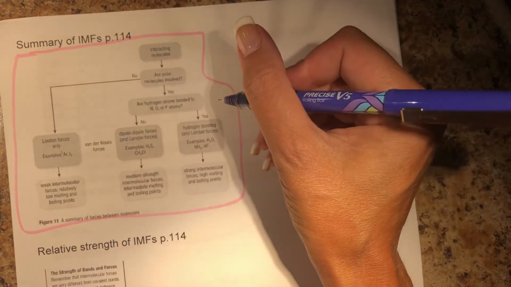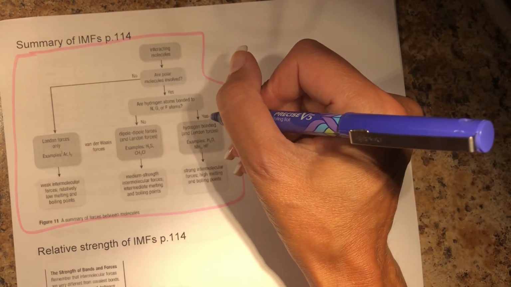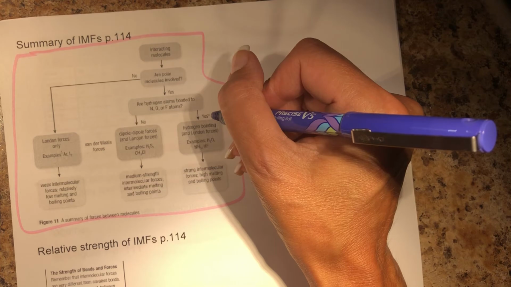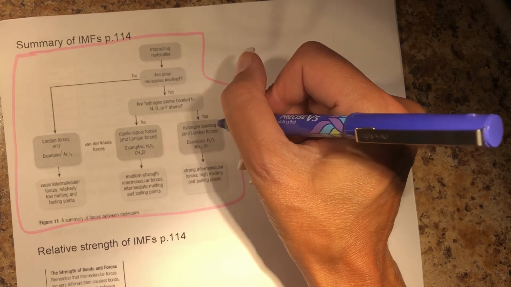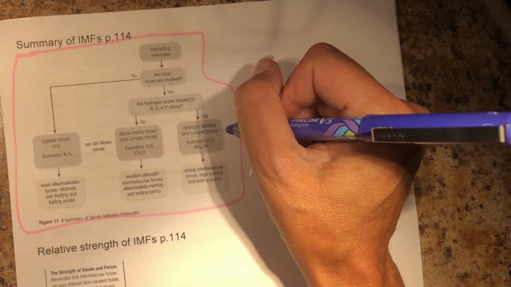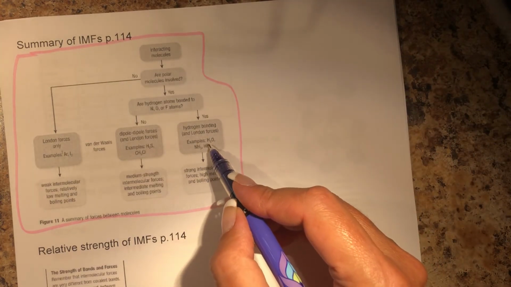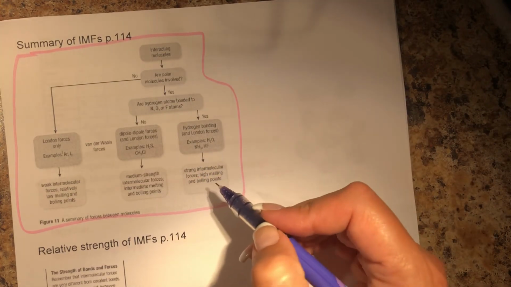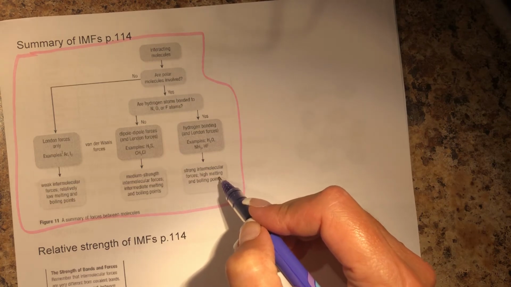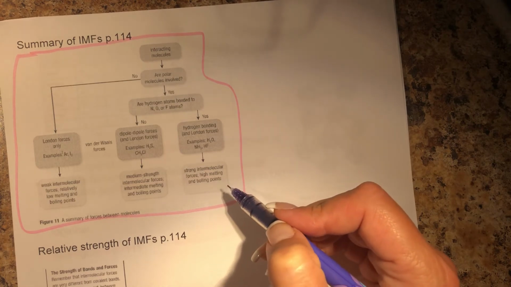And then lastly, if we have hydrogen atom bonded to nitrogen, oxygen, or fluorine, then we have hydrogen bonding and London forces. So examples would be water, ammonia, or hydrogen fluoride. And these are strong intermolecular forces, and they have high melting and boiling points.